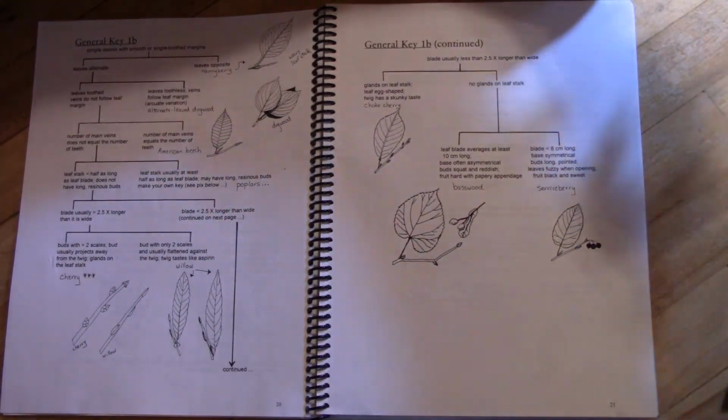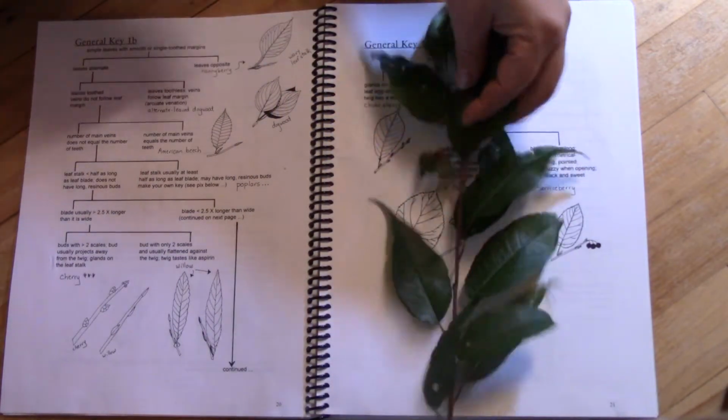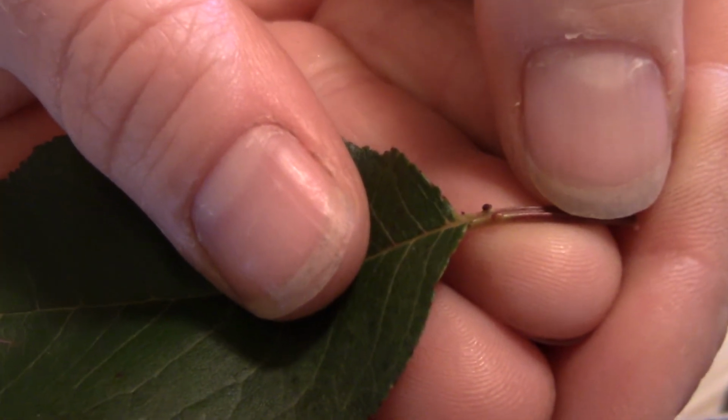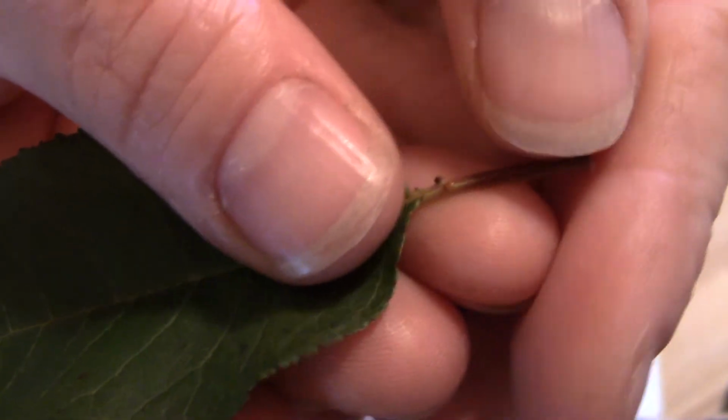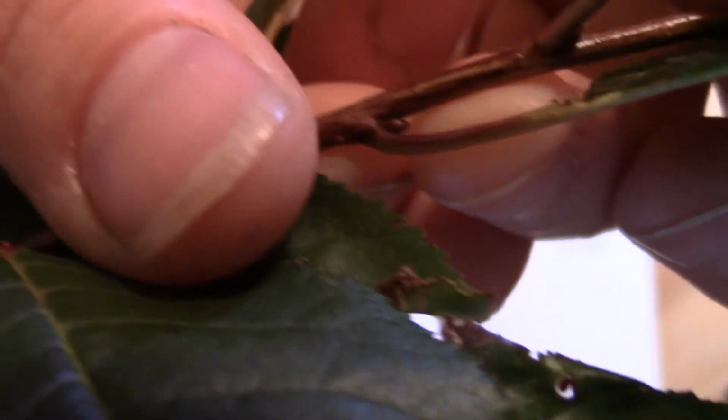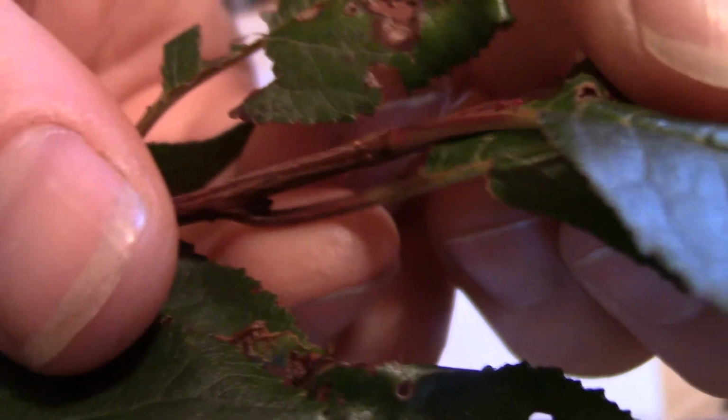I'm going to tell you that this one is a cherry because it has these little glands right here. Can you see those 2 little bumps? Those 2 little bumps mean that this is a cherry. It also has, and I don't know if you'll be able to see it, I'll see if I can get a microscope view. The buds look like little mini pine cones. Yeah, it's hard to see on this camera.